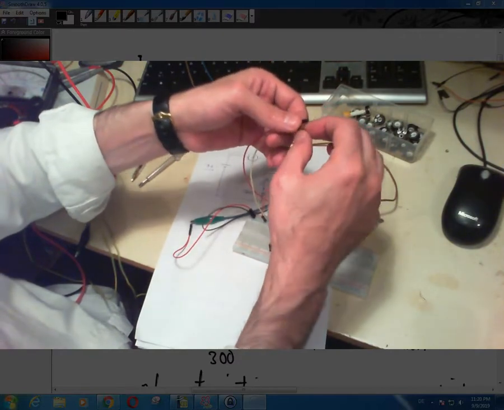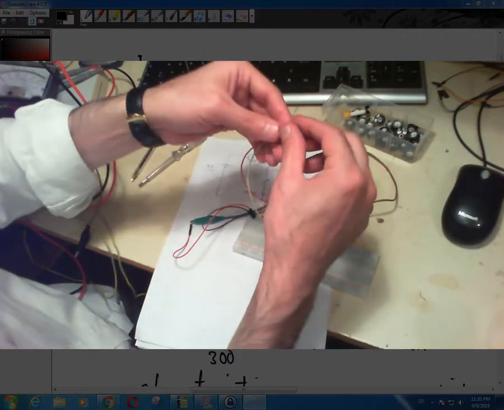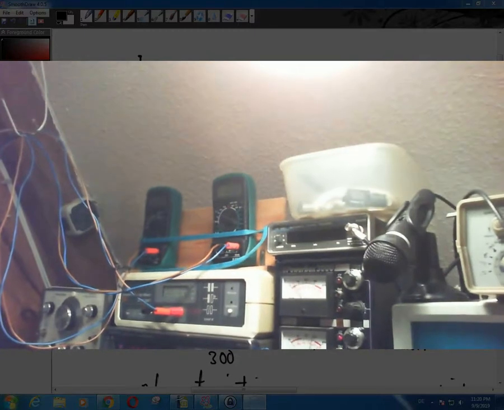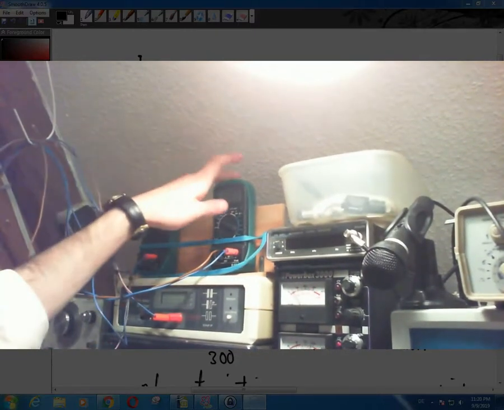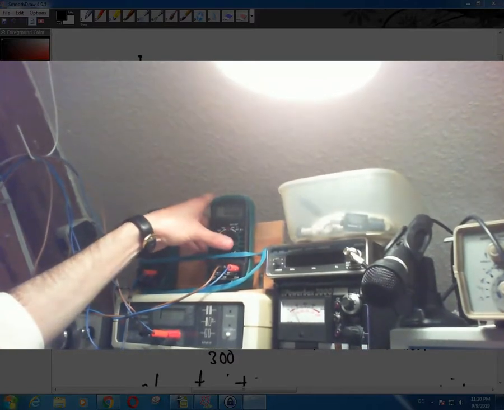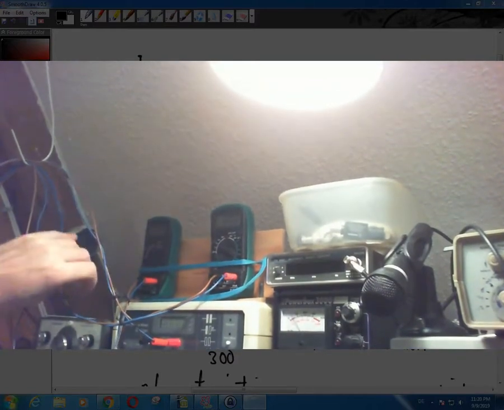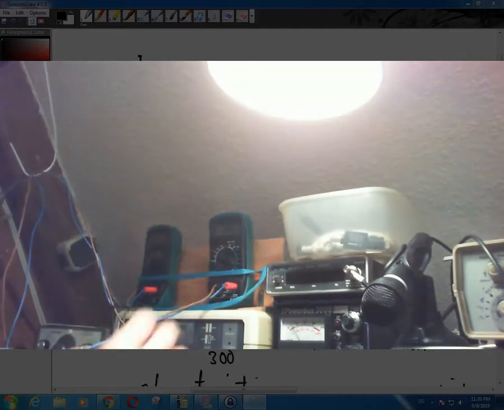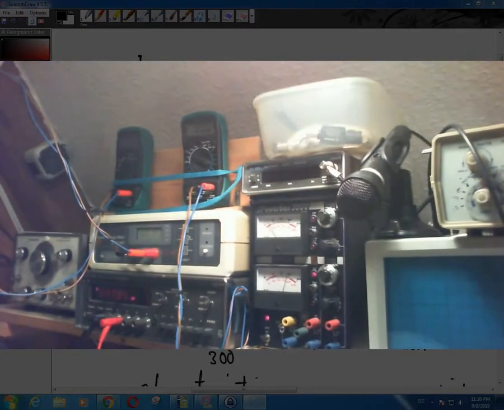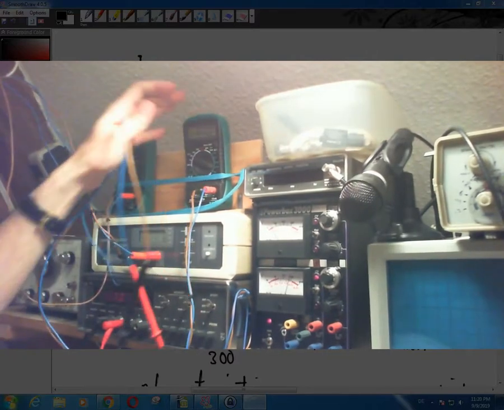Now, as the ammeter, I am going to use this ammeter up here. I've set it to milliamps, and these are the wires coming from this ammeter.